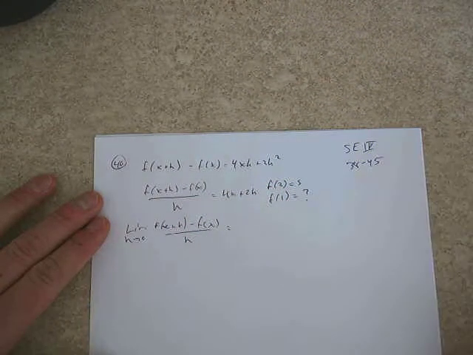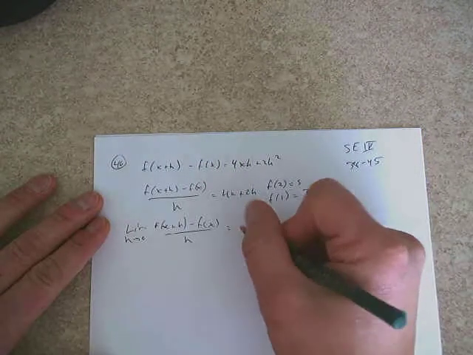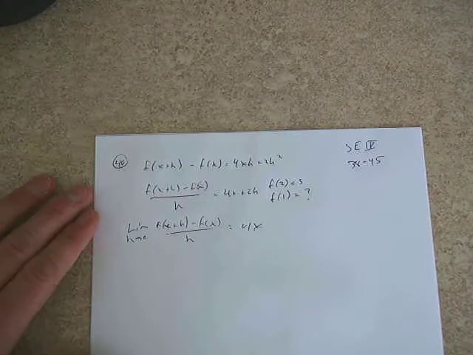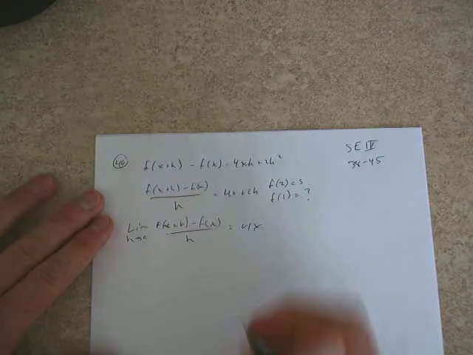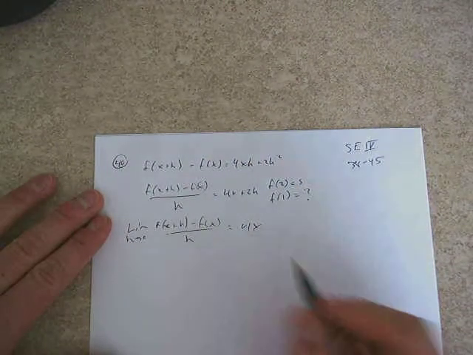This is the derivative of f, isn't it? And if we did the same thing on the right-hand side, letting h go to 0, we'd get 4x.